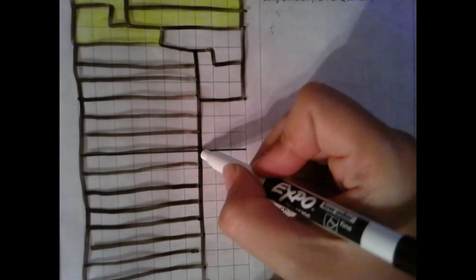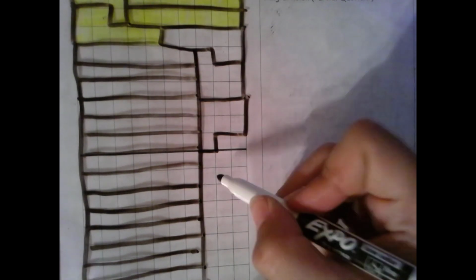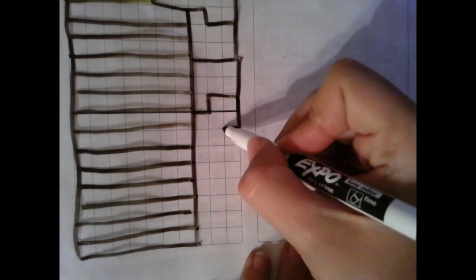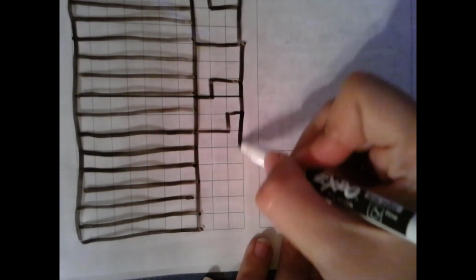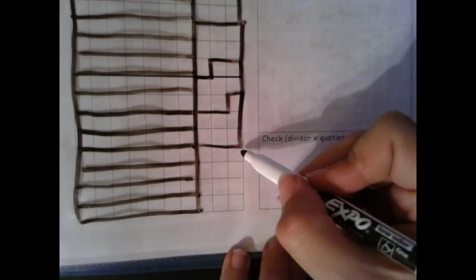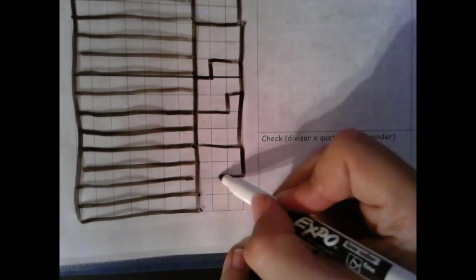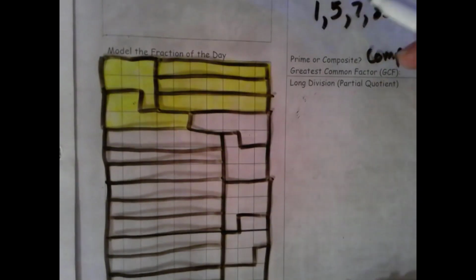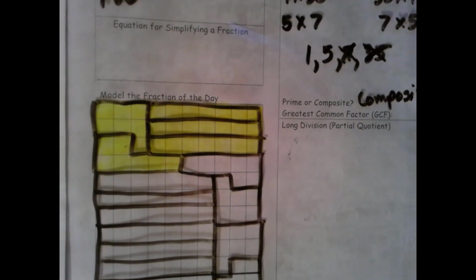But if you need to count, counting will always work. And it looks like I have a remainder of 5 again. So that means that 7 is not our greatest common factor, so let's try 5.